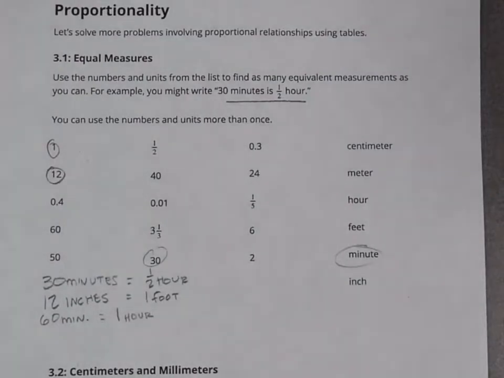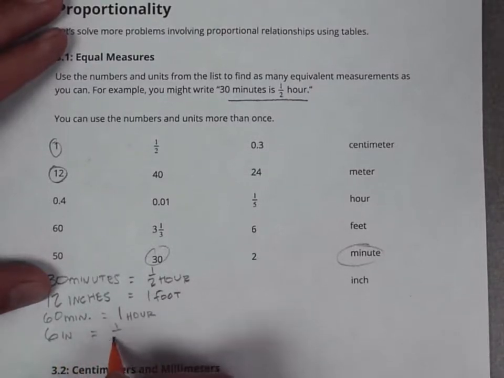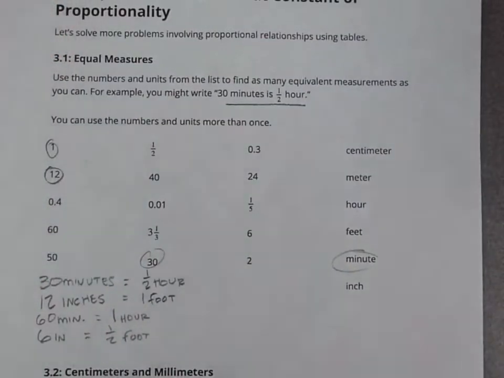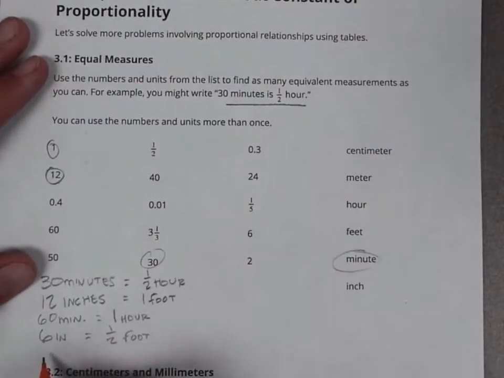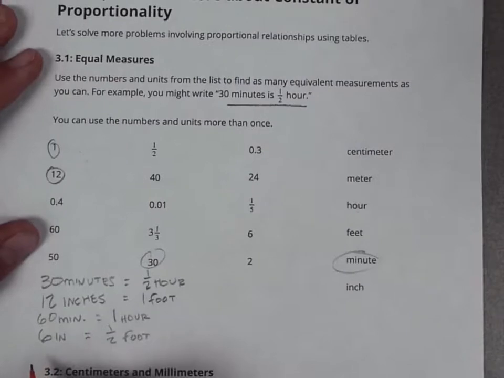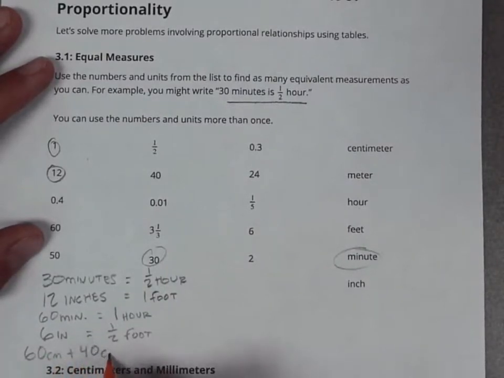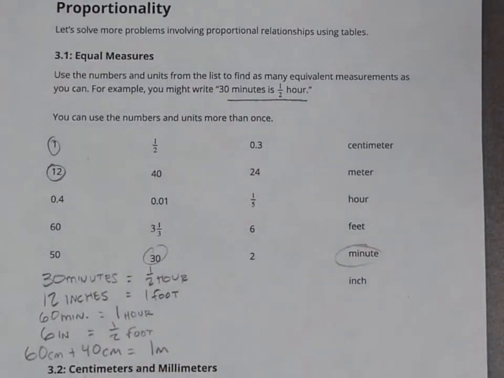Okay, Anna, what's another one you got? 6 inches equals 1/2 of a foot. I agree. All right, Nora, what's another one? 60 centimeters plus 40 centimeters equal 1 meter. Oh, that's an interesting way to do that. Okay, no one's done that one yet. So if you use two of the numbers by adding them together, 60 centimeters plus 40 centimeters is equal to 1 meter. Nice, that's a creative way to use two numbers to come up with a different number.